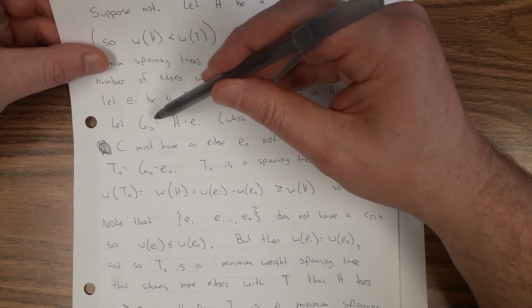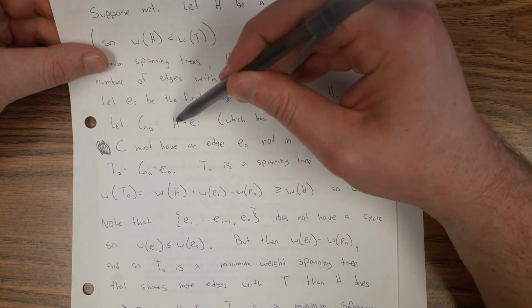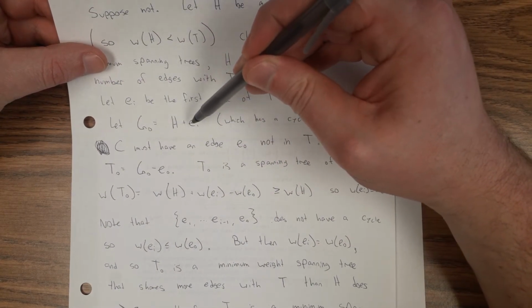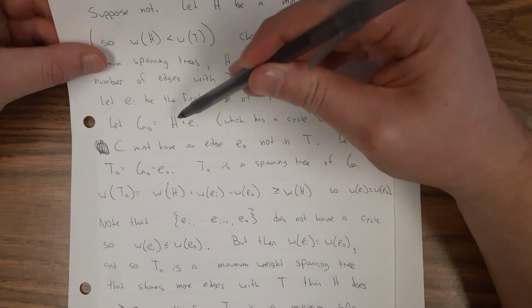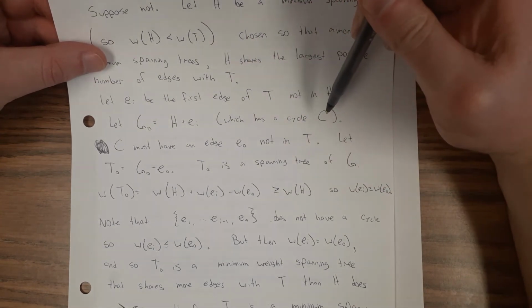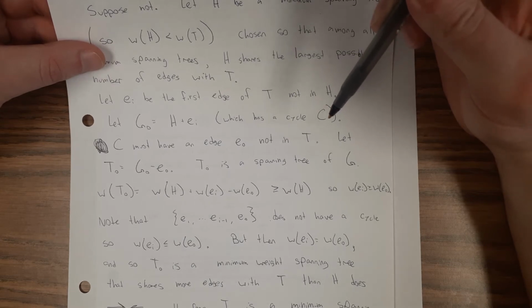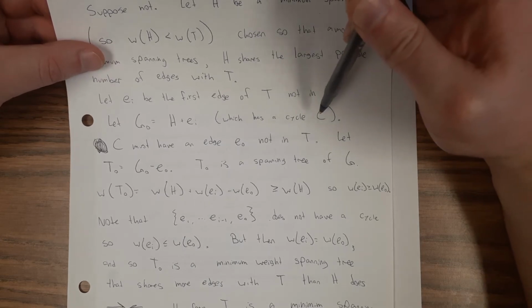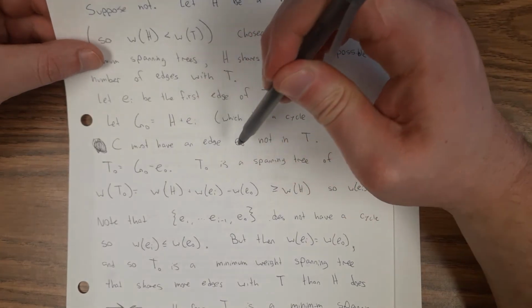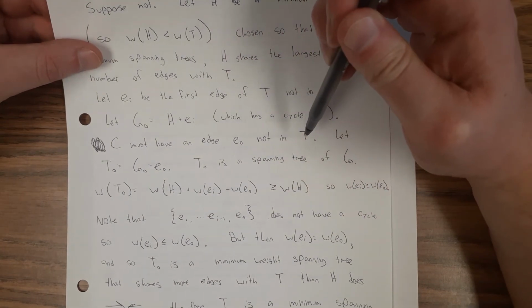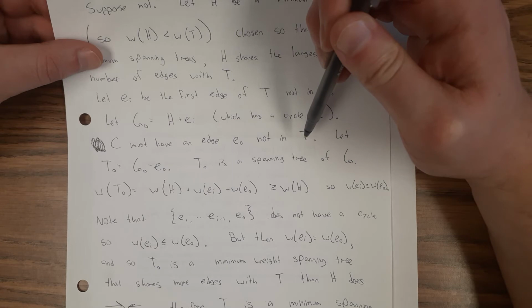So we just made G naught by taking a tree and then putting in an edge that wasn't in the tree. So that graph has a cycle. So that cycle can't be contained in T because T is a tree.